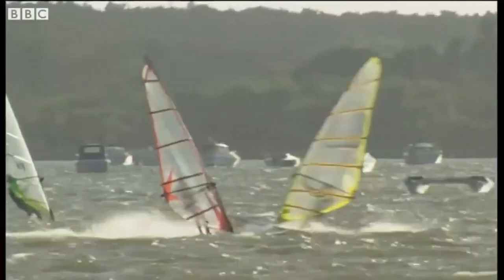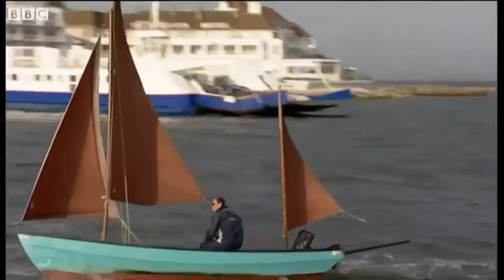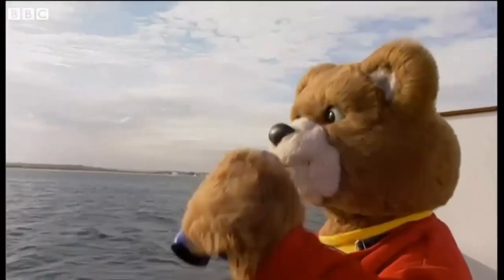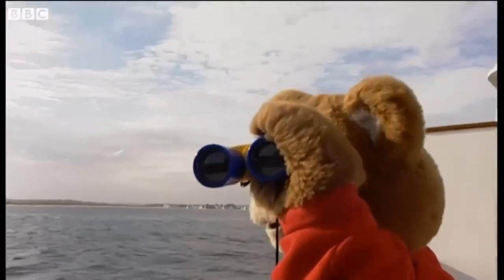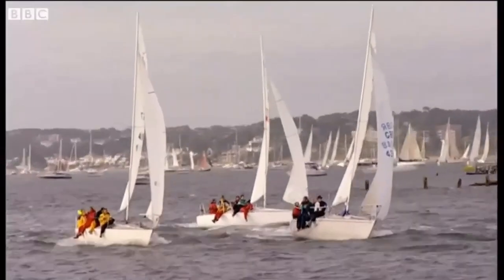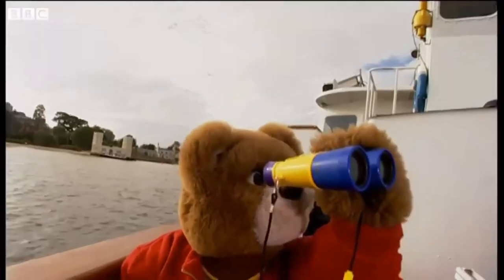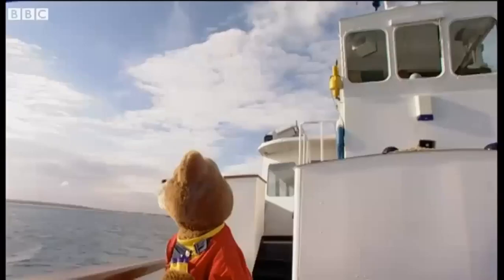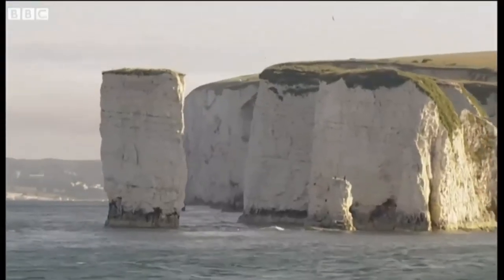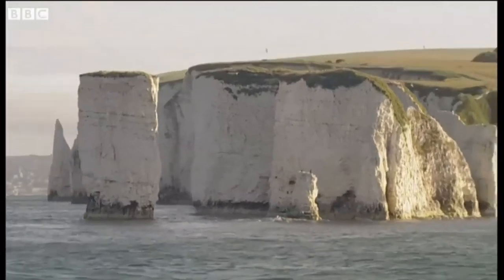Nowadays, people come to Poole to enjoy themselves. There are still lots of boats, but they're mostly used for fun. I even got to go on one. It was fantastic, just looking at all the different seashores.